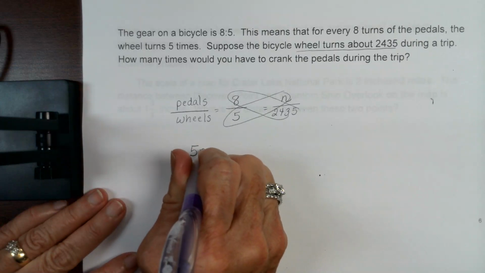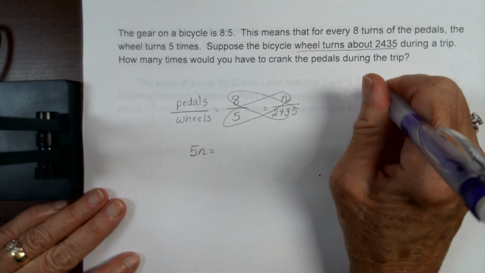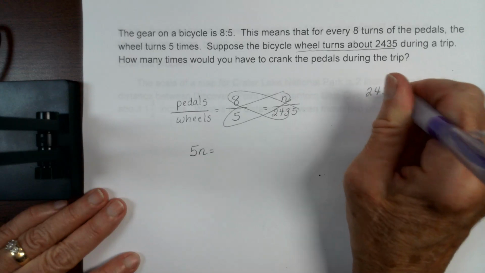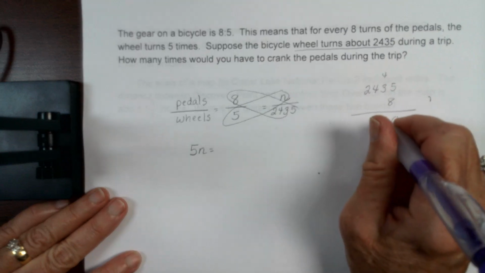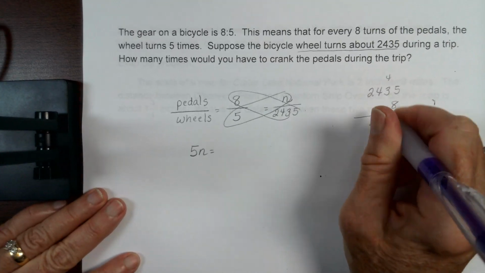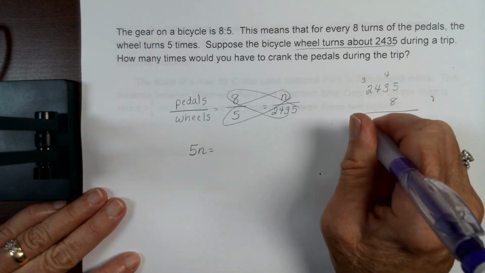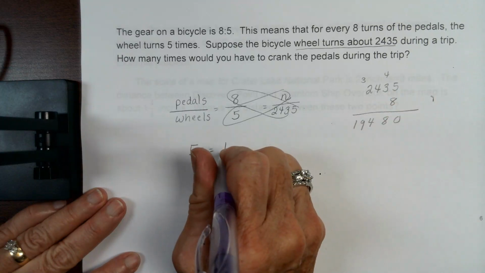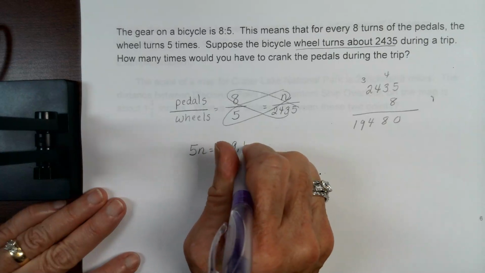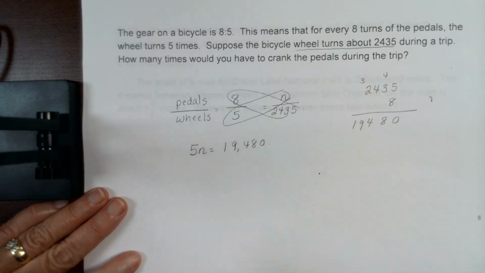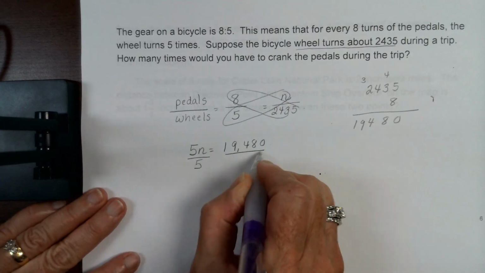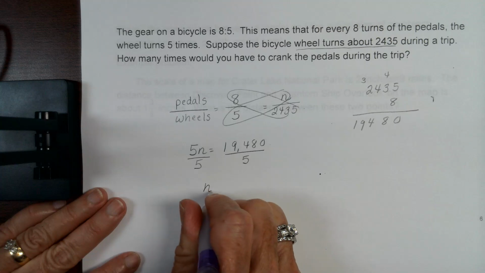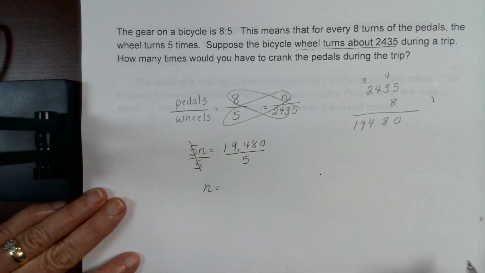So I have 5n equals, I'll come over here and multiply this. So I have 19,480. And now I have to divide both sides by the 5. And that's going to give me my answer because those cancel out.